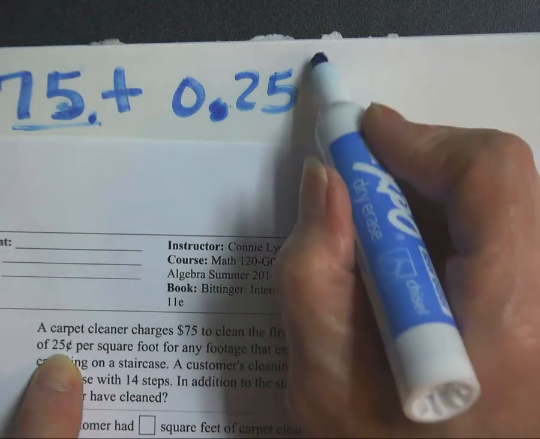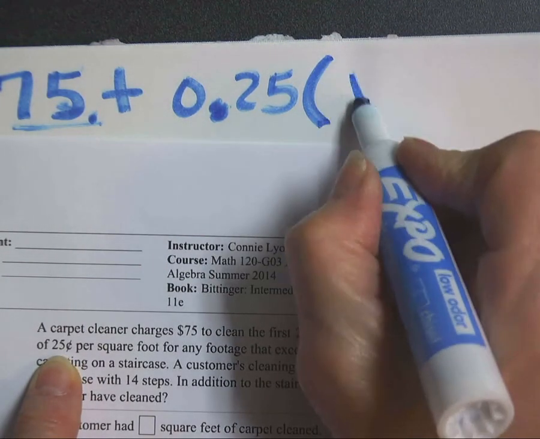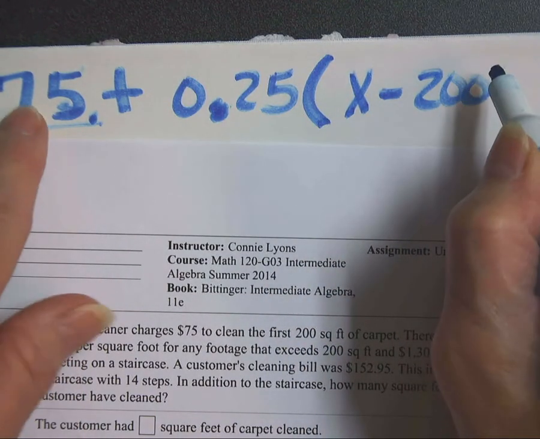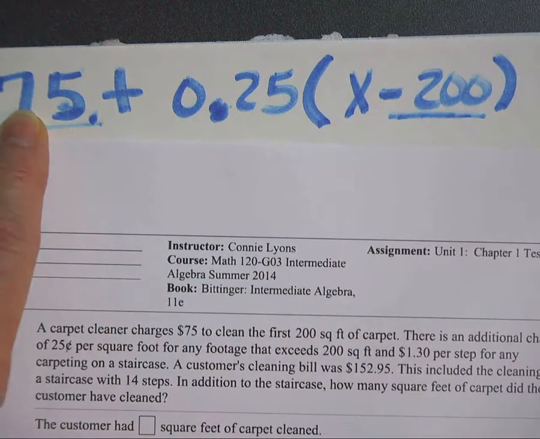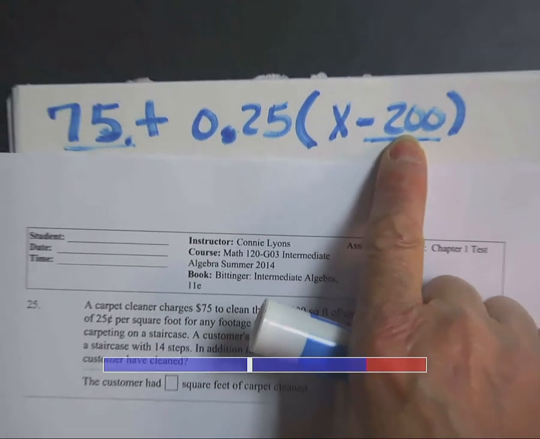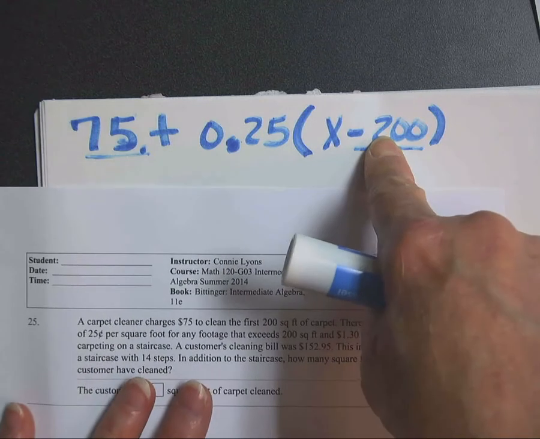Okay, 25.6 for all of it, minus the 200 that you've already paid for. So you've got to put that part on there. Don't forget that part. That's what usually gets forgotten, right there. The 200.